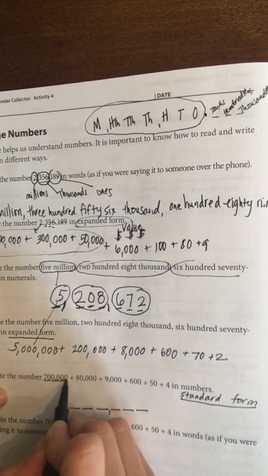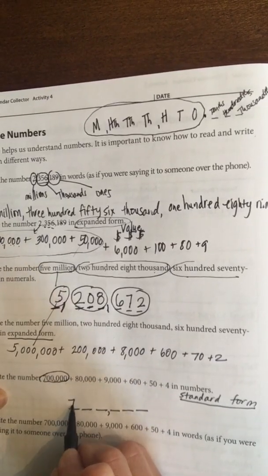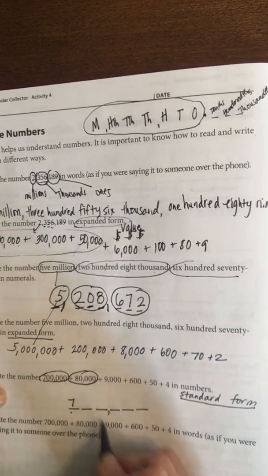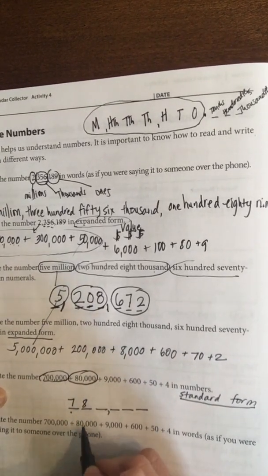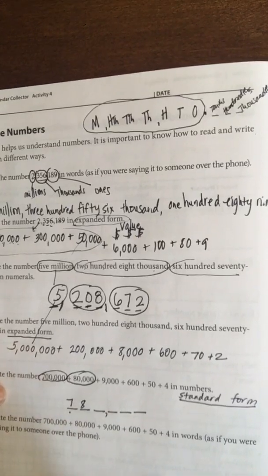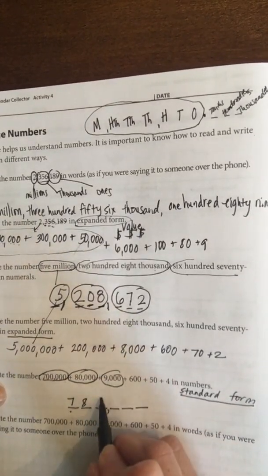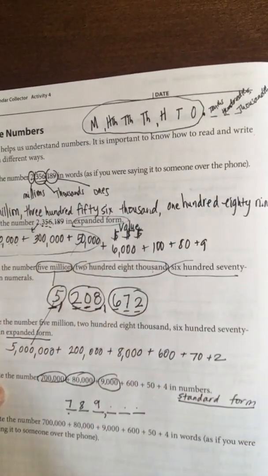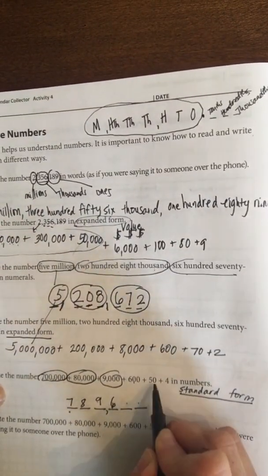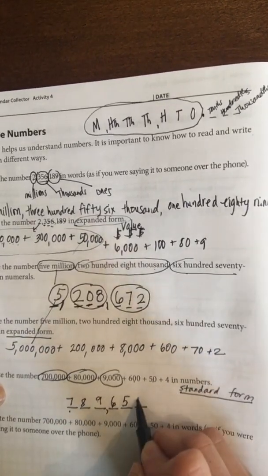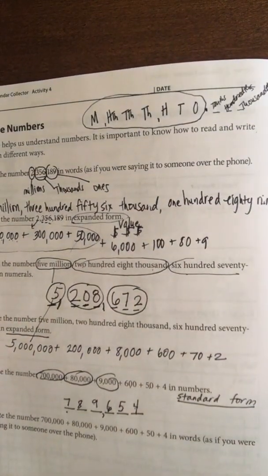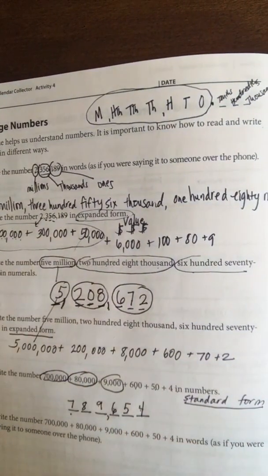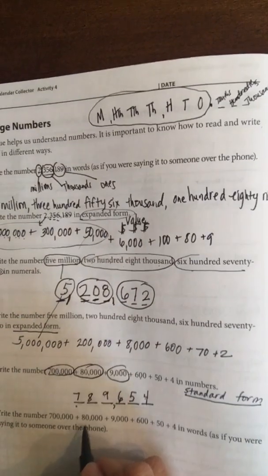So I've got 700,000. So 7 in the 100,000 spot. 80,000. So 8 in the 10,000 spot. 9,000. 9 in the 1,000 spot. And you can always count up. Ones, tens, hundreds, thousands. 6 in the 100 spot. 5 in the 10 spot. 4 in the 1 spot. Excellent.